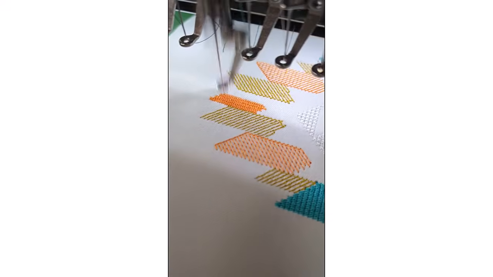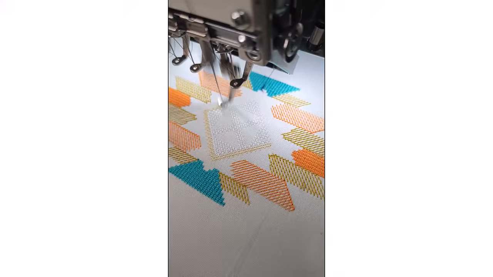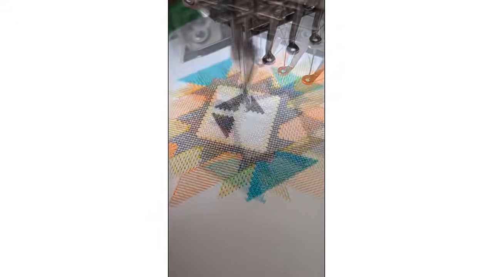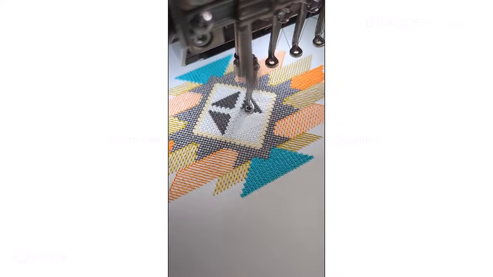In this video, we look at various techniques for creating cross-stitch designs using both the dedicated Wilcom Cross Stitch application and EmbroideryStudio.